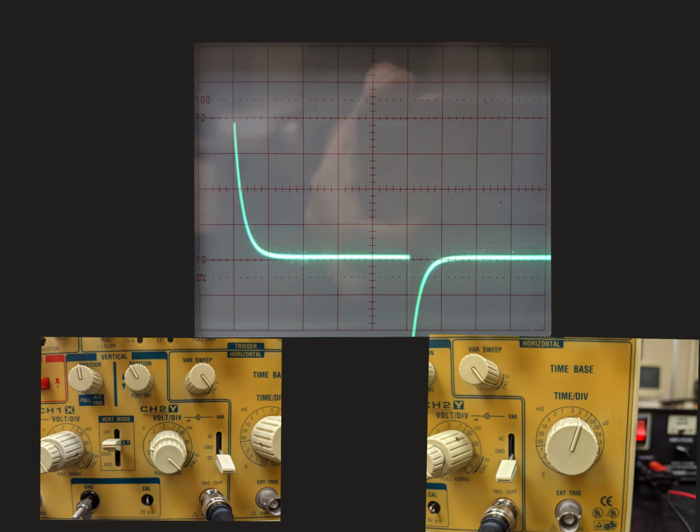The horizontal settings you will find in figure 7, the figure at our right. In this case, the knob says 0.2, and remember that the horizontal settings are in milliseconds. Therefore, each box in the horizontal axis is equivalent to 0.2 milliseconds.